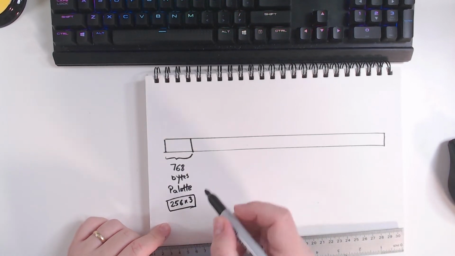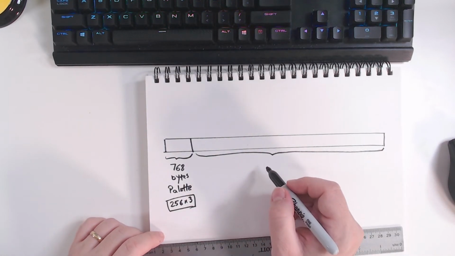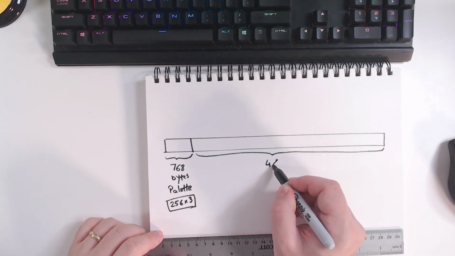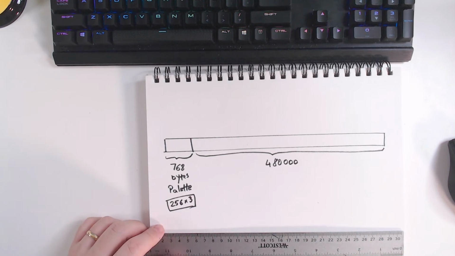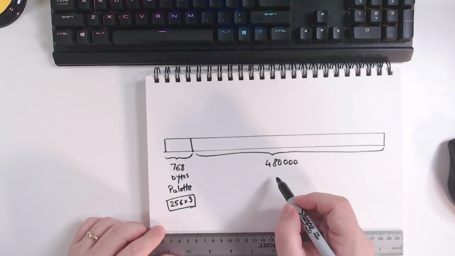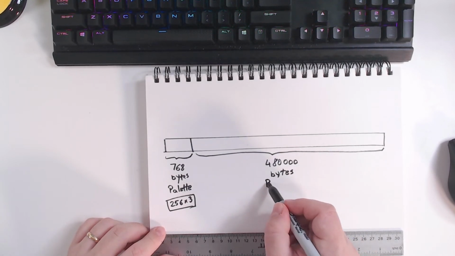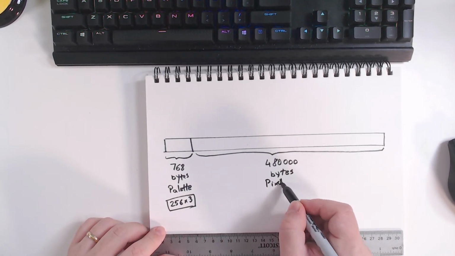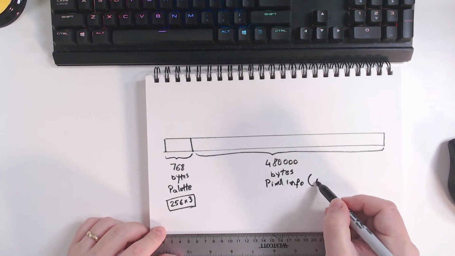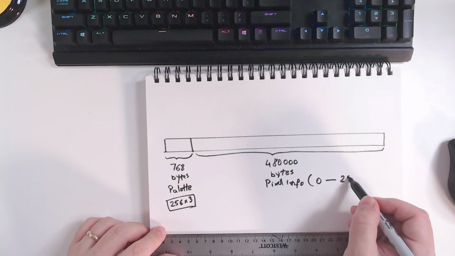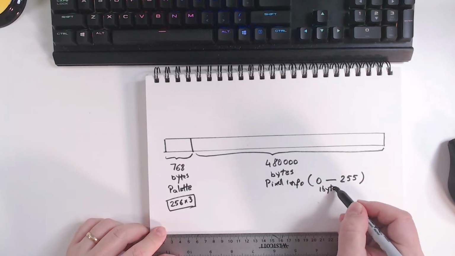All right, and the rest of the file we have basically 480,000 bytes. This contains the pixel information. So each pixel can be a value from 0 to 255, 1 byte per pixel.